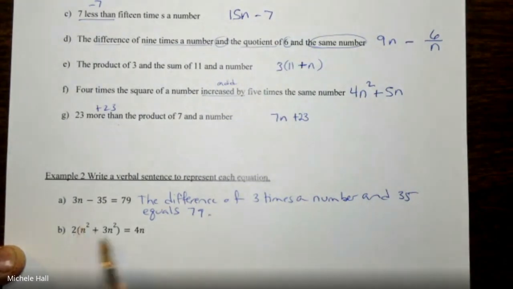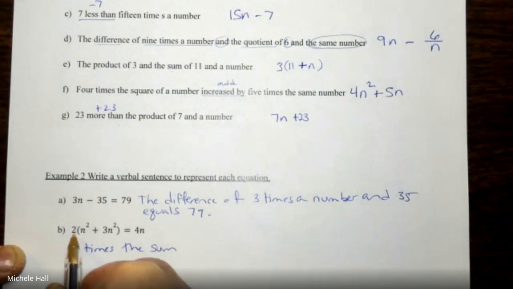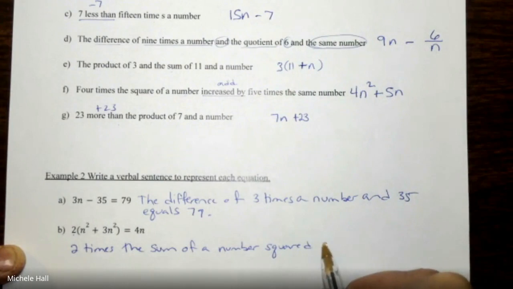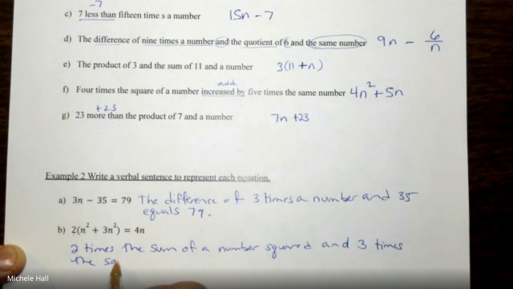Here we have 2 times a sum. 2 times the sum of a number squared and 3 times the same number squared equals 4 times the same number.